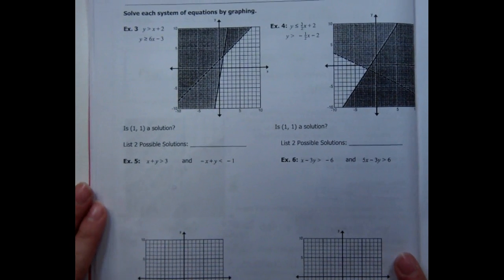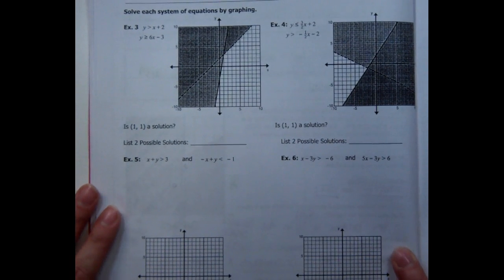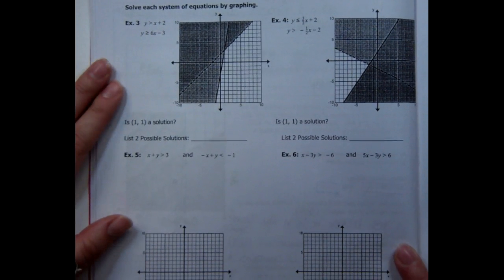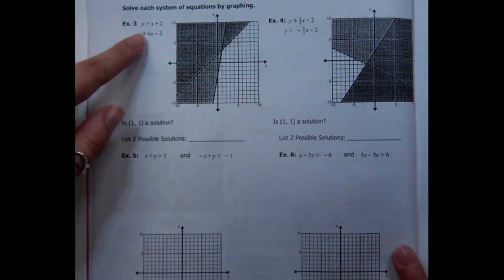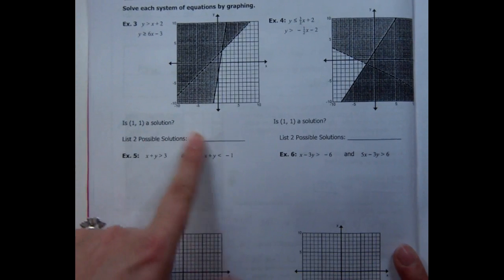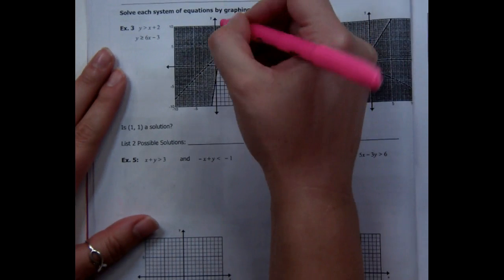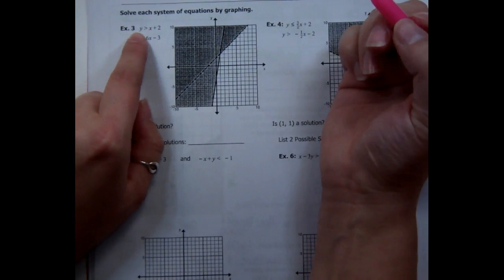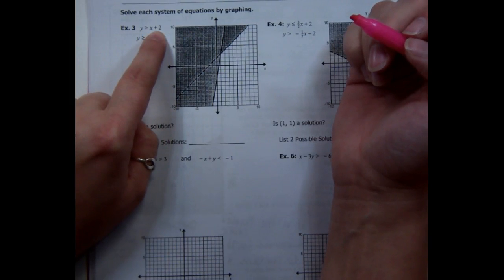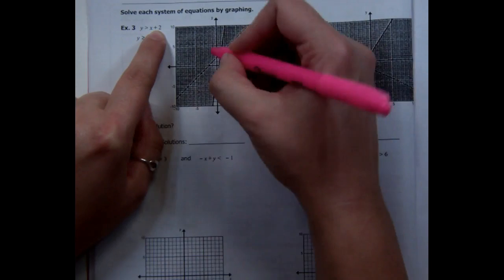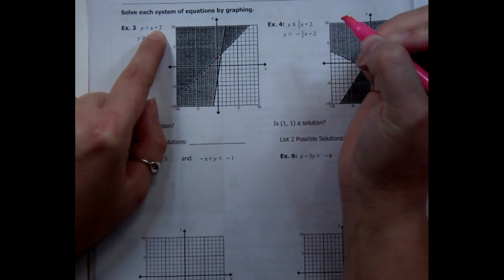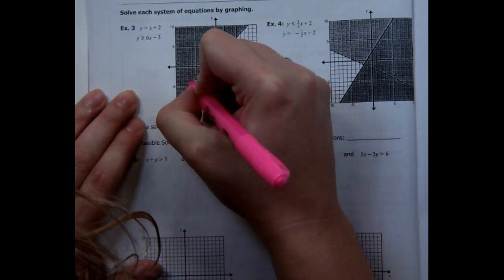All right, so when we look at the next page, we've got a couple more graphs for us. Here's the great thing about this. It just asks, is it a solution? So the only thing we really got to figure out is where is it shaded. So this first line here, y is greater than x plus 2. See how that y-intercept is 2? I know that's got to be this line right here that has a y-intercept of 2. So I'm going to go over this.